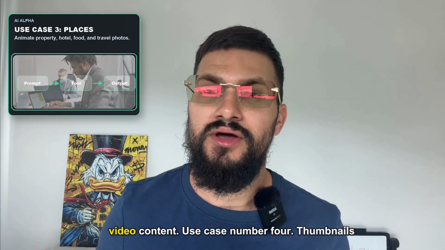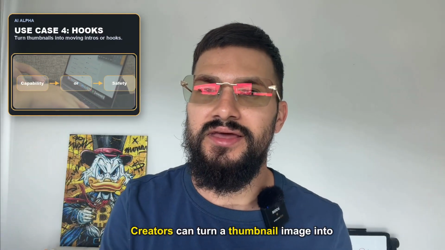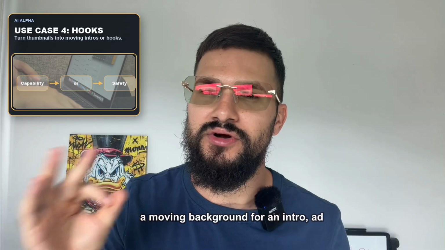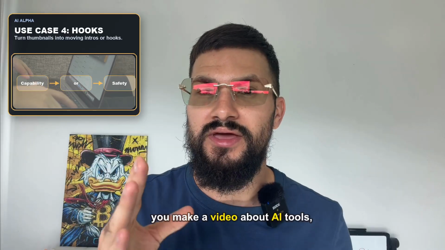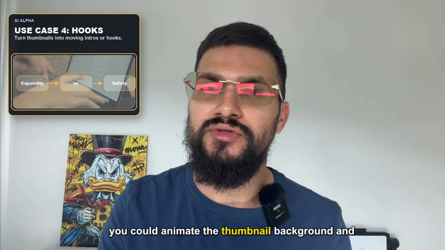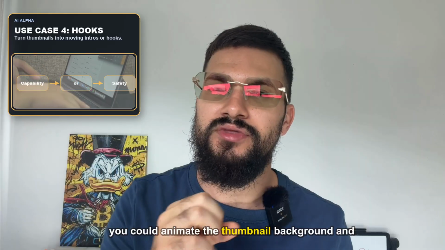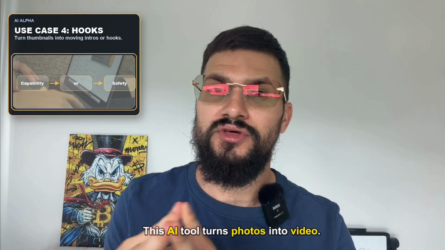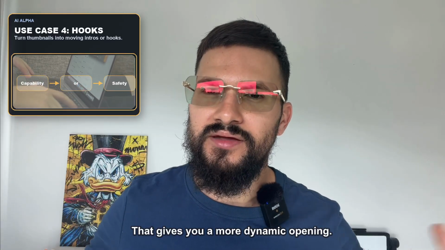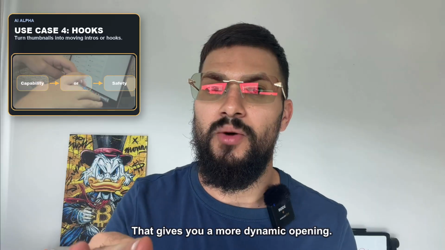Use case number four, thumbnails and hooks. Creators can turn a thumbnail image into a moving background for an intro, ad, or short form hook. For example, if you make a video about AI tools, you could animate the thumbnail background and add text like "This AI tool turns photos into video." That gives you a more dynamic opening.